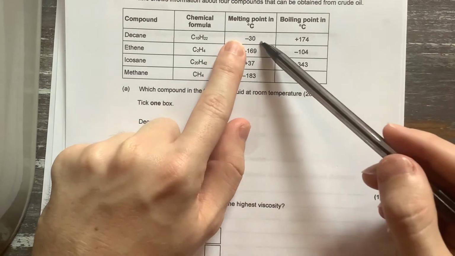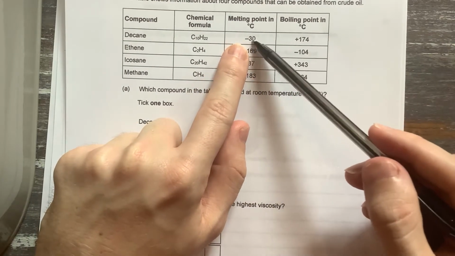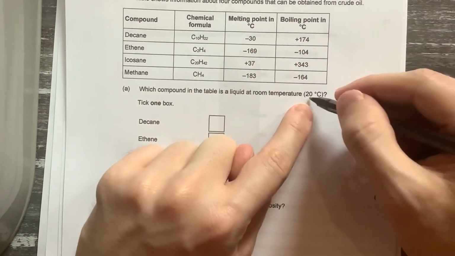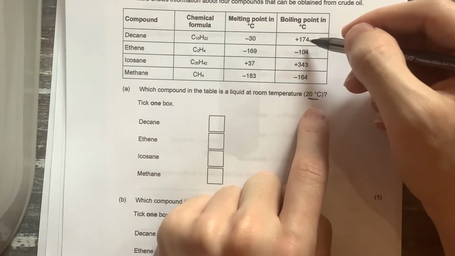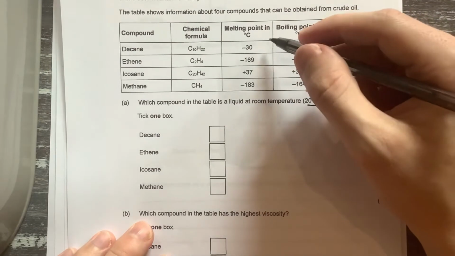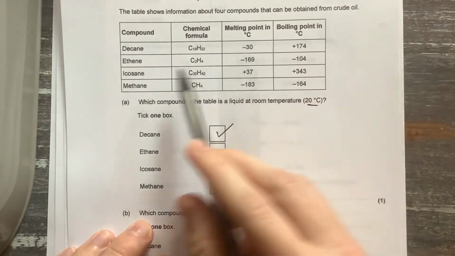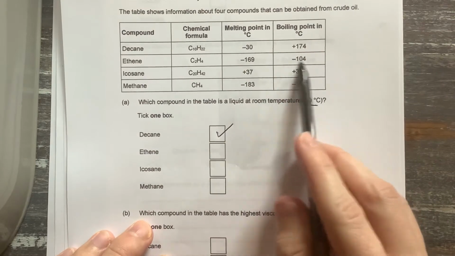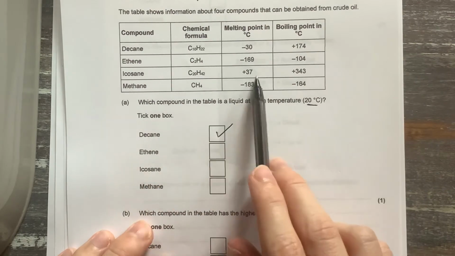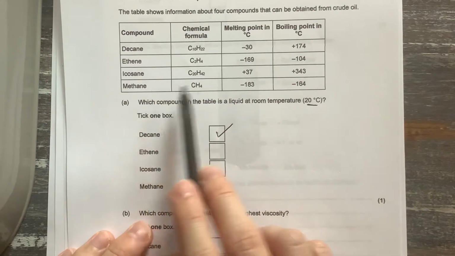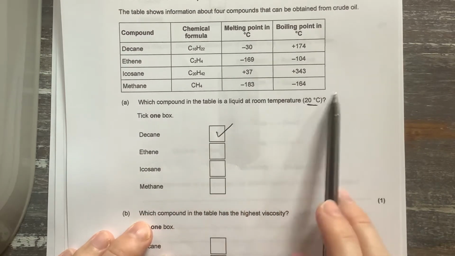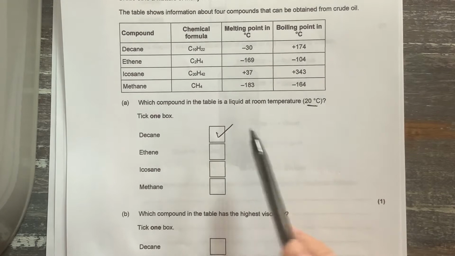So if we have a look at them all, if its melting point is -30, then it will be a liquid, obviously, at 20 degrees. But at plus 174, this is where it becomes a gas. That's the boiling point. So the answer is decane, because ethene would obviously be a gas, because 20 degrees is hot enough to turn it into a gas. Obviously at 20 degrees it's not hot enough for icosane to turn into a liquid yet, and methane, it's too hot at 20 degrees, so it'd be a gas as well. So decane is the one.